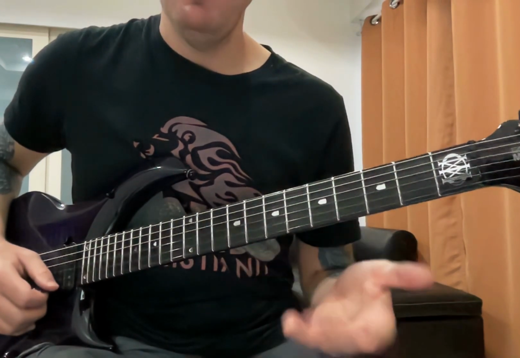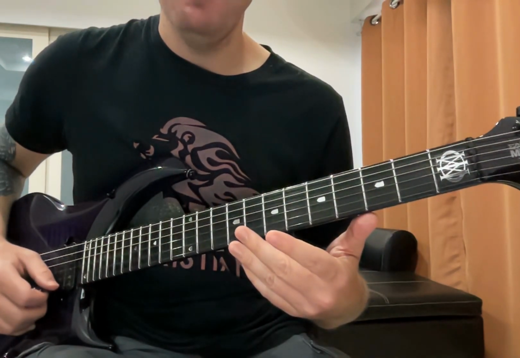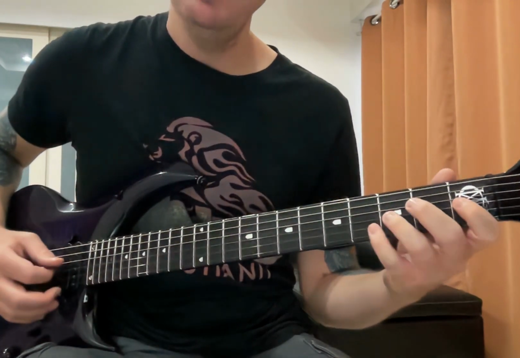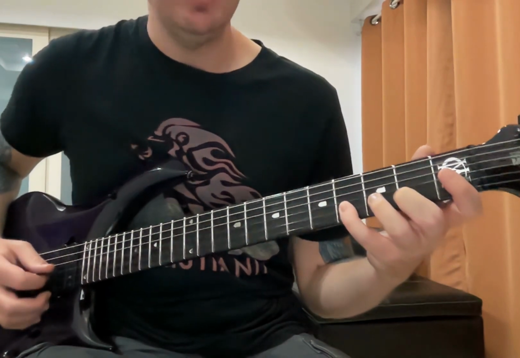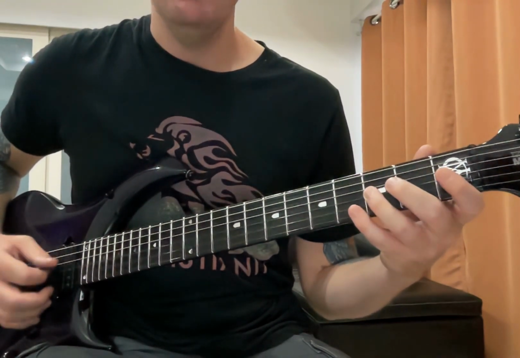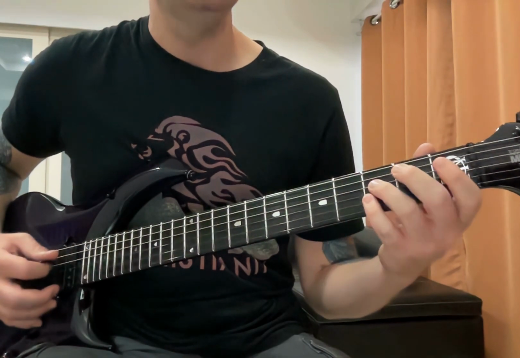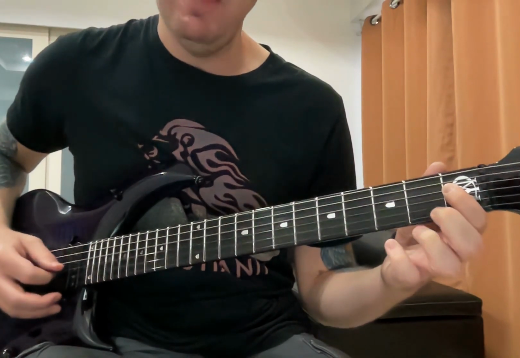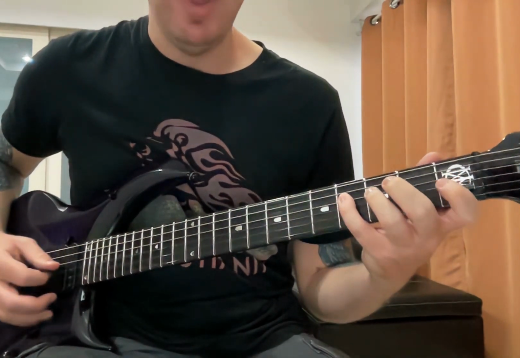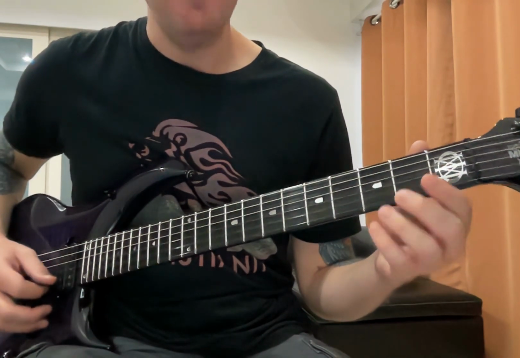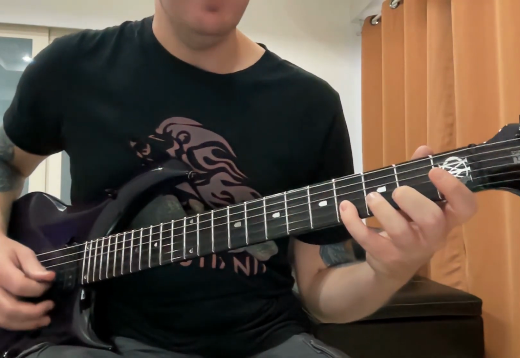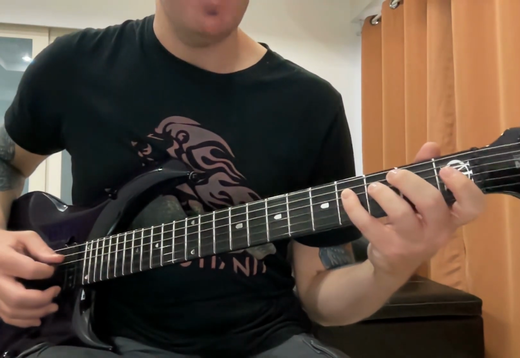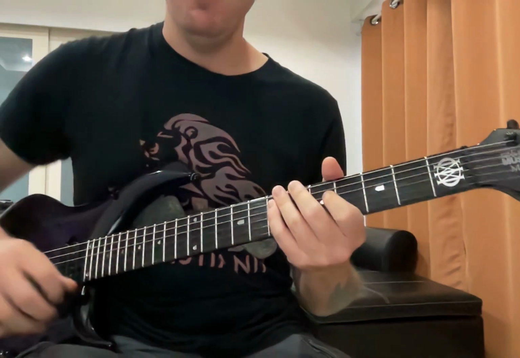So I will play this up and down, thinking of it as D sharp to start. So we have D sharp, E sharp, F sharp, G sharp, A sharp, B, C sharp, D sharp, D sharp, C sharp, B, A sharp, G sharp, F sharp, E sharp, D sharp. Now to switch gears and thinking of it as E flat minor, we have E flat, F, G flat, A flat, B flat, C flat, D flat, E flat, E flat, D flat, C flat, B flat, A flat, G flat, F, E flat. Okay, see you in the next one.